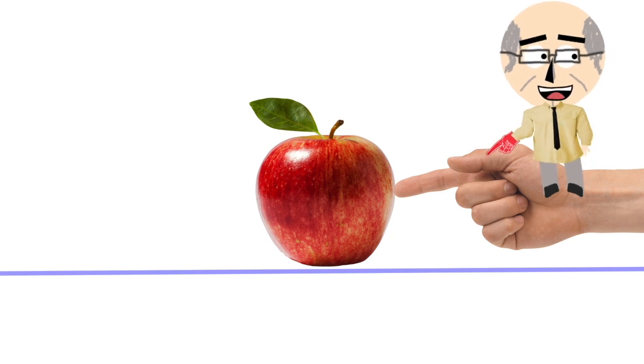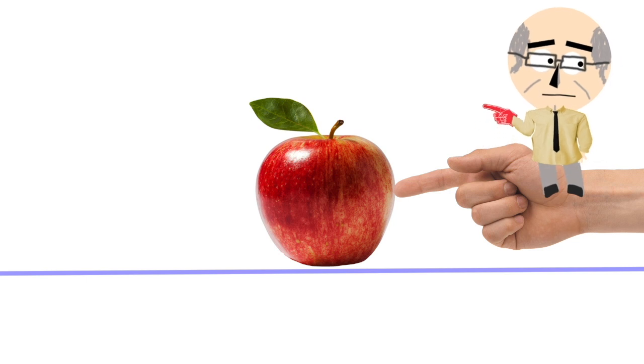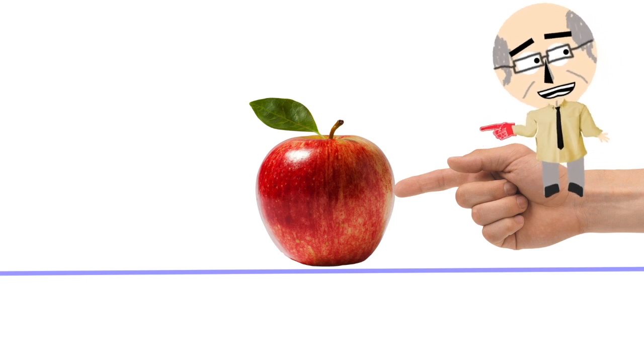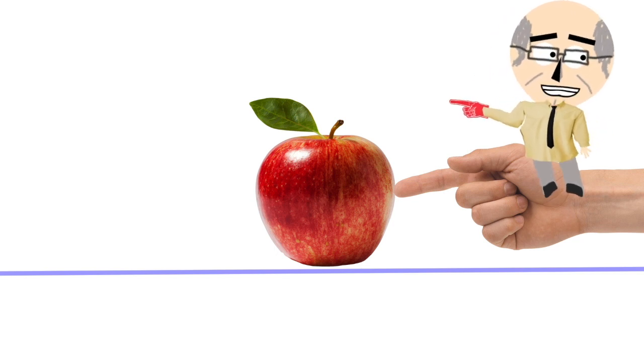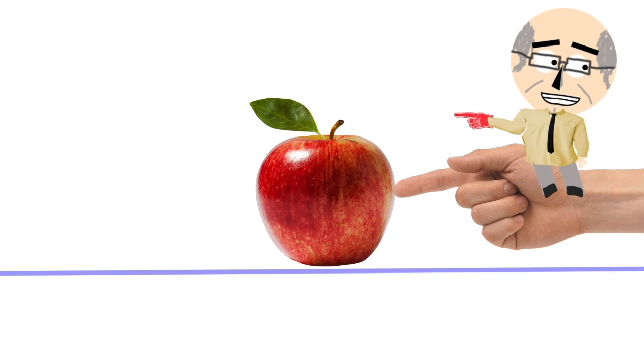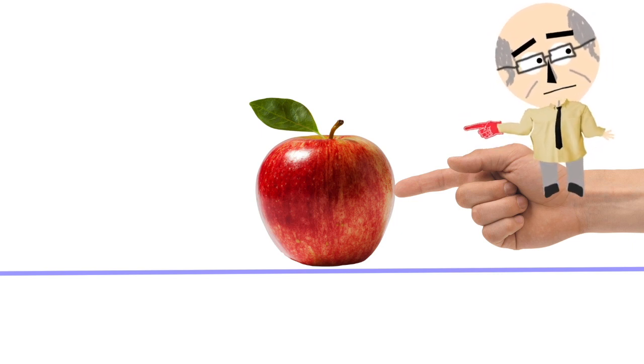First, you need to know that there are four main types of forces: tension, gravitational, normal, and frictional. As you can see, there's an apple moving on this table. The apple is moving left at a constant speed. The hand is pushing the apple. It may not seem like it, but there are multiple forces acting on this apple right now.